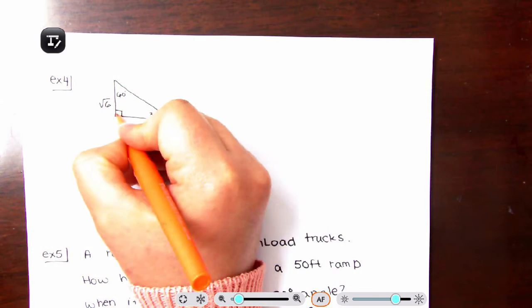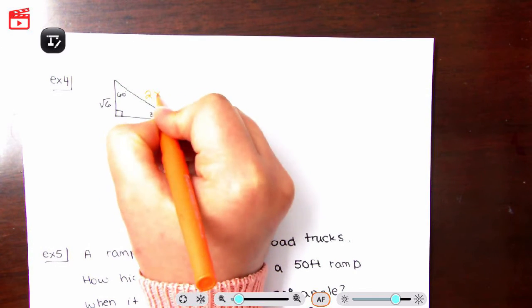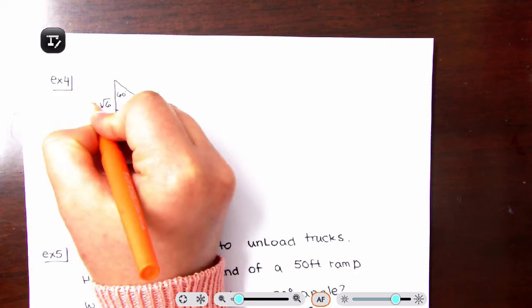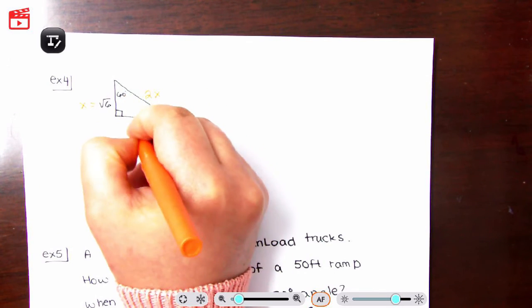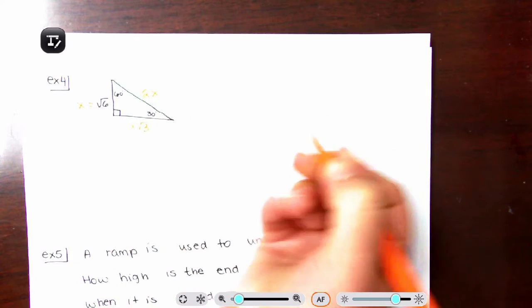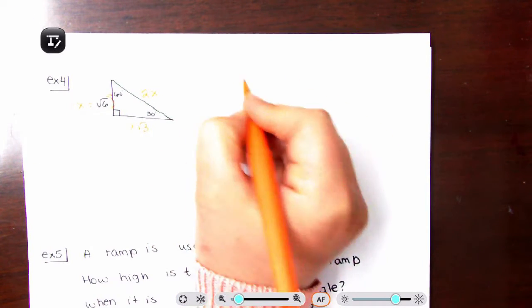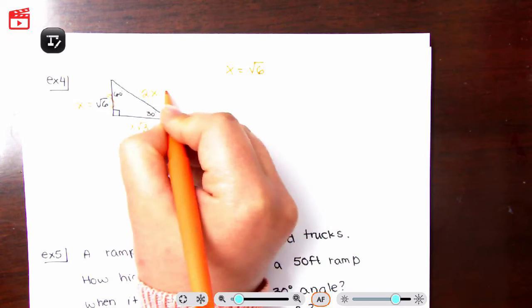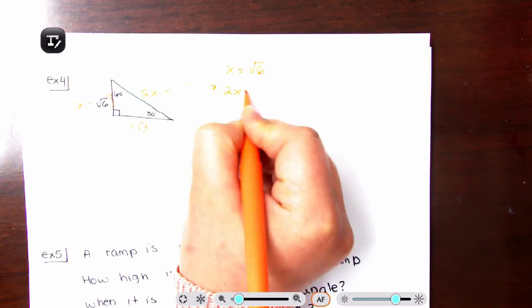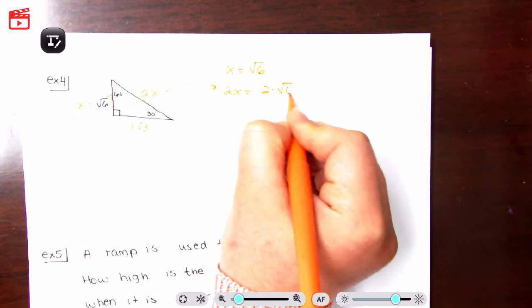Across the street from your 90 degrees is your hypotenuse. Across the street from your 30 degrees is your x. And across the street from your 60 degrees is your x root 3. We have one equation here. X is equal to square root of 6. That means your hypotenuse is 2x, which is 2 times the square root of 6.